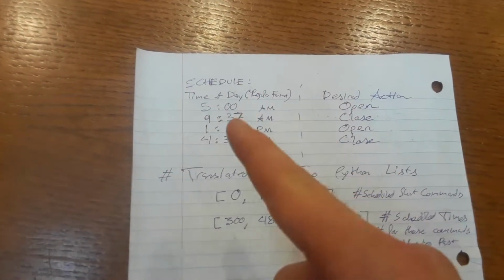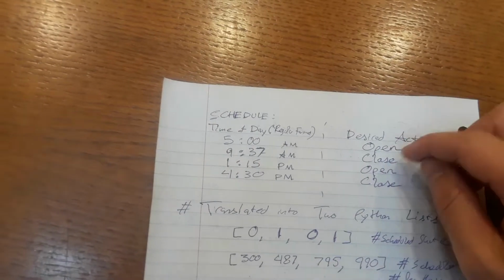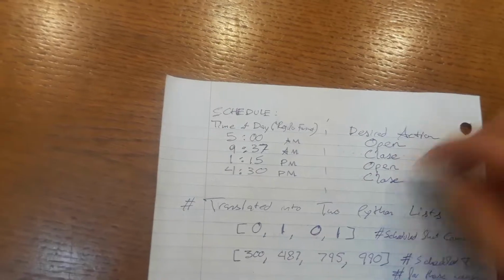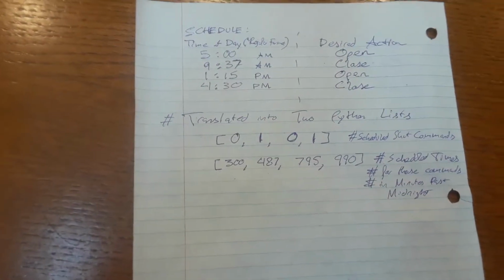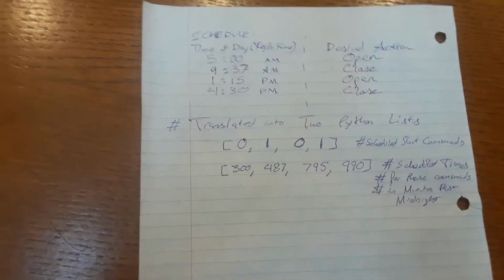5 a.m., 9:37 a.m., etc. You know, at 5 o'clock it opens, at 9:37 it closes, at 1:15 it opens again, 4:30 p.m. closes again. Okay? So, I store that info as two Python lists. One list of booleans, one list of integers.